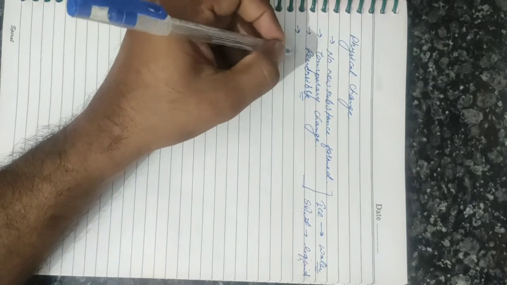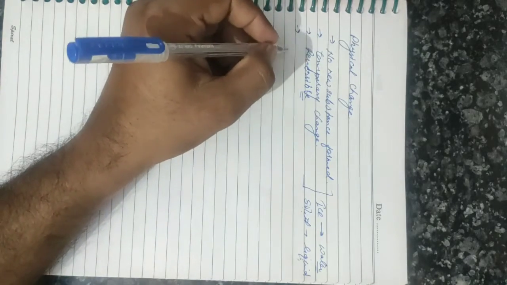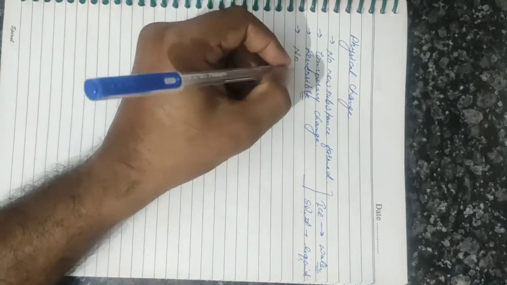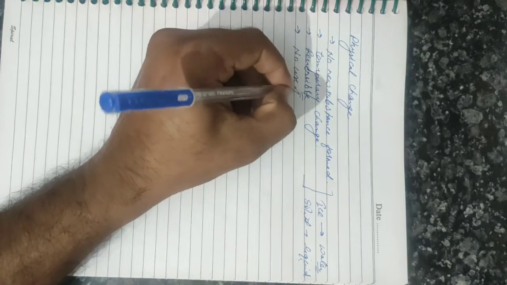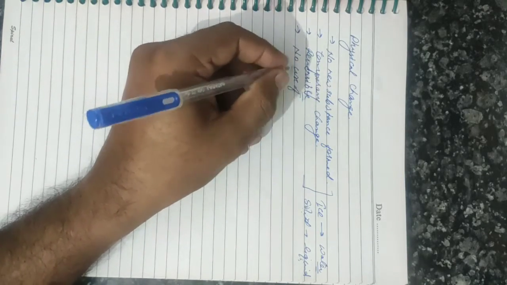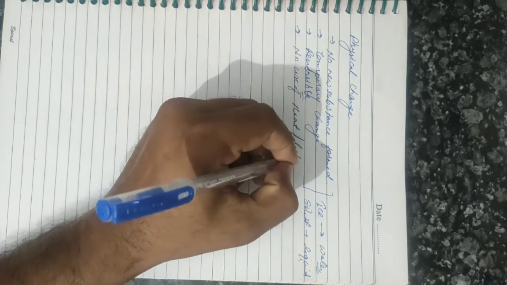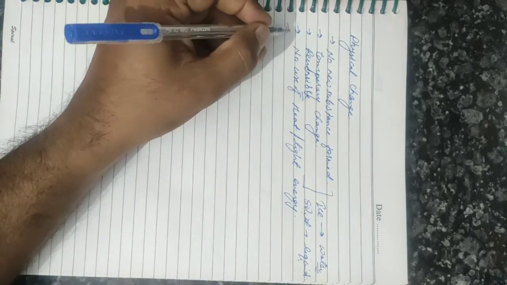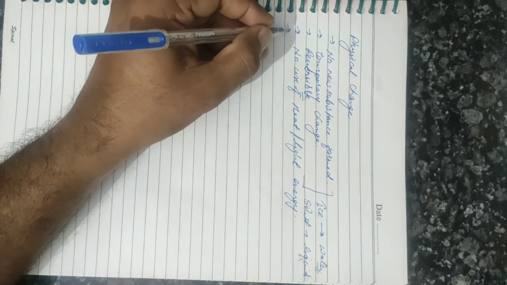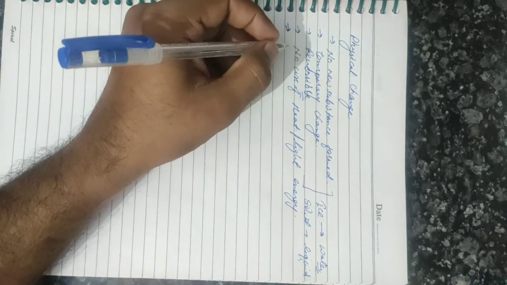Now during this change there is no use of or evolution of or gain of heat. There is no use of heat or light energy. It is there, but it is in very small amount, or we can say small quantity, so that cannot be measured by us.